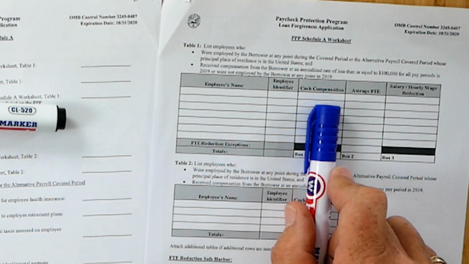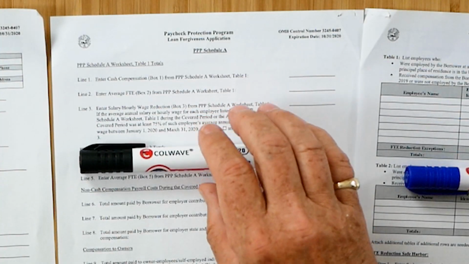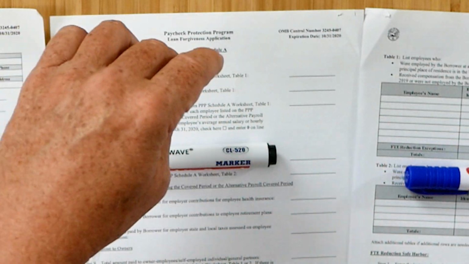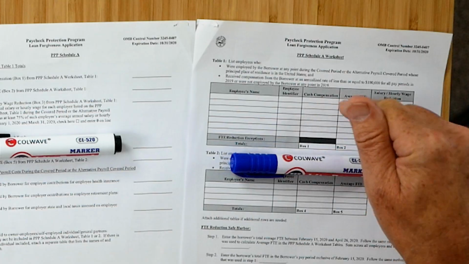That's our employees and our compensations. So we've got compensation, and then we've got the FTEs. So that's the 2 big things we need from table 1. So we get table 1 totaled up. We come back over here. We fill out PPP Schedule A, the information we got from the worksheet, because line 2 says, let's go to table 1. Both of those, again, are compensation and FTEs. All right, we're done with that.